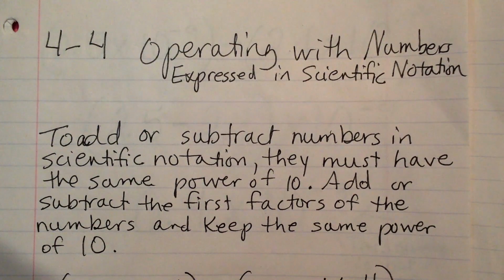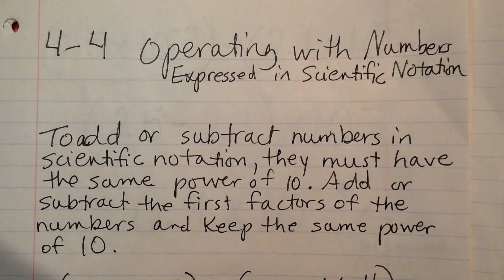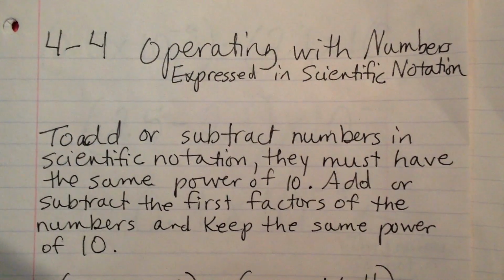4-4. Operating with numbers expressed in scientific notation. To add and subtract numbers in scientific notation, they must have the same powers of 10. Add or subtract the first factors of the numbers and keep the same powers of 10.